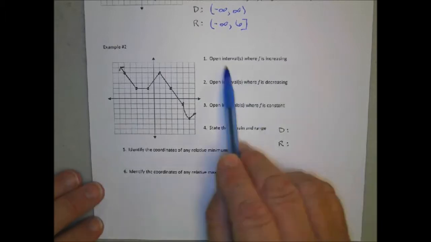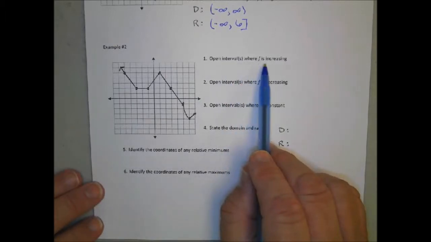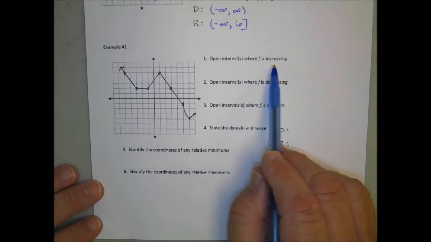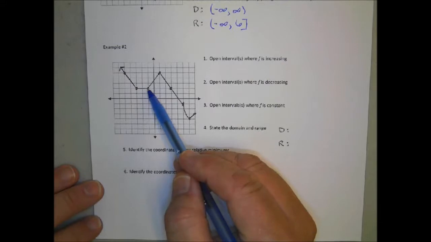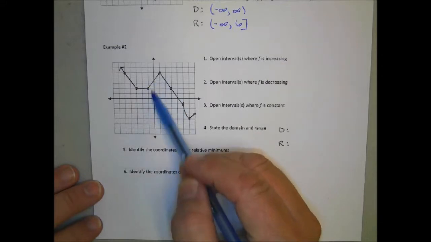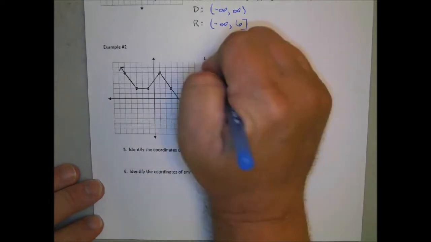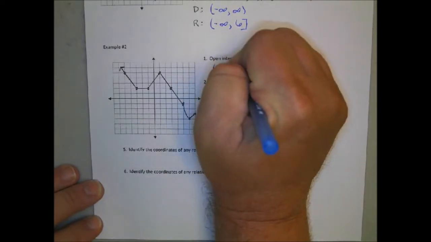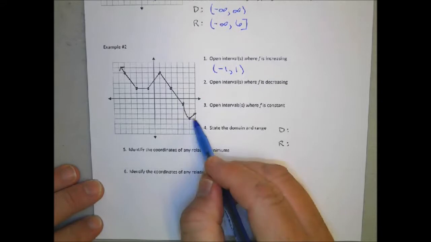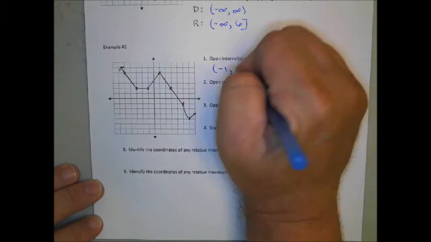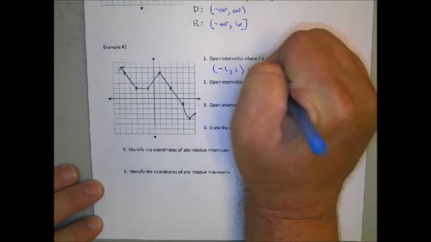So problem number 1, where is the function increasing? On what open intervals is the function increasing? Well, here's an increasing part right here from x equals -1 to x equals +1. So -1 to +1. But there's another increasing part right here, this tiny little linear part right here, from +6 to +7.